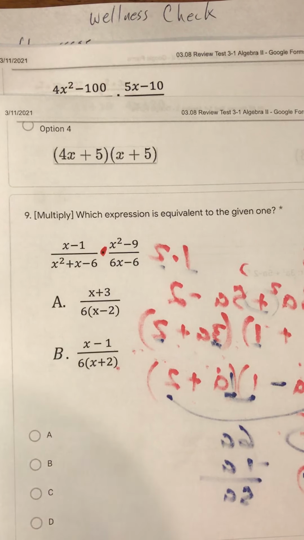Now first, in order to reduce fractions involving rational expressions, you have to factor. Okay, top left, nothing to do. Bottom left, two sets of parentheses, x and x.